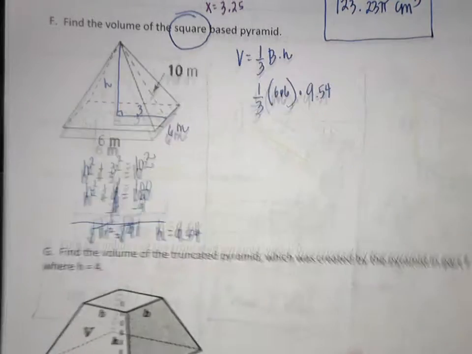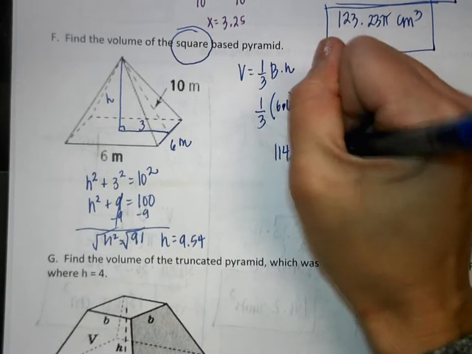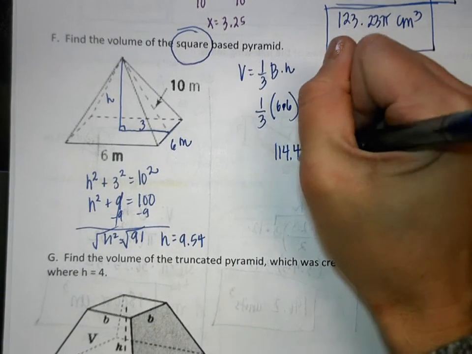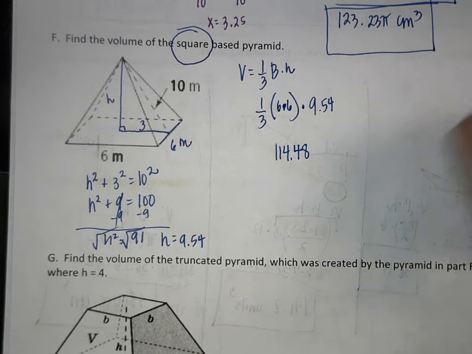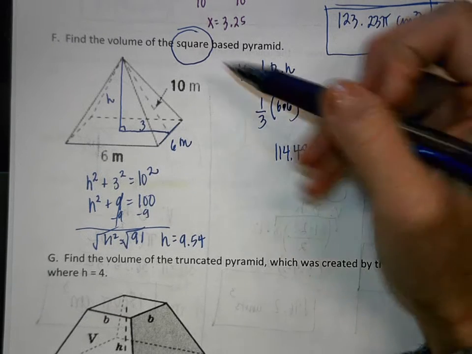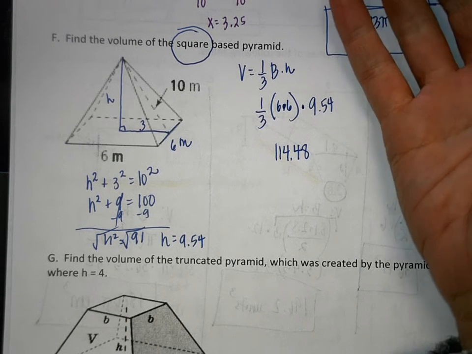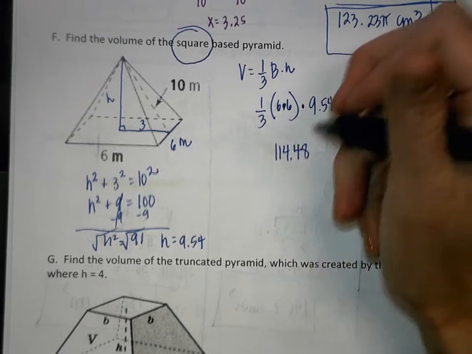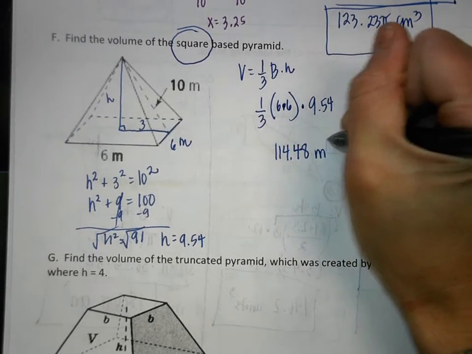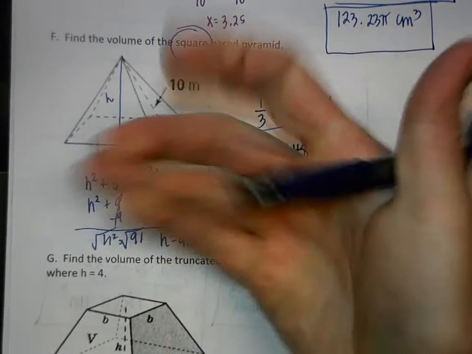114.48. Now, do you see any circles in this figure? No. Yeah. So there's no pi. Okay? Pay attention to that. There's people that made mistakes on that last year. So if you don't see a circle, then there isn't any pi. Okay? 114.48 what? Meters cubed. Meters cubed. Okay. So there's my volume of this pyramid.